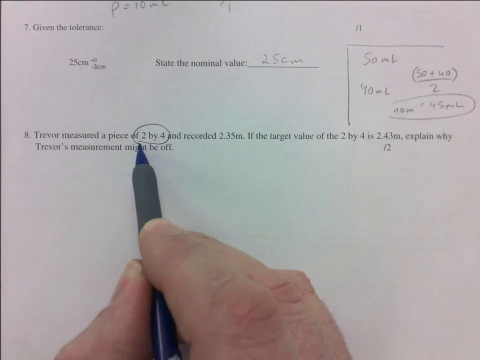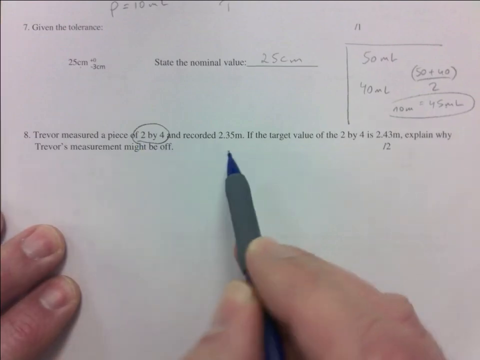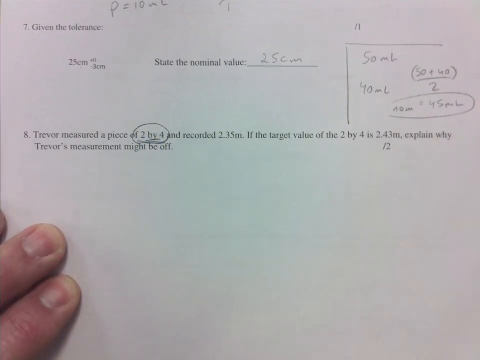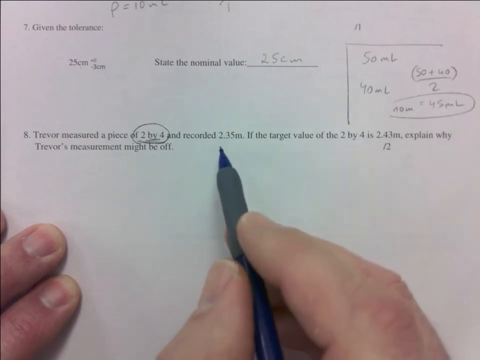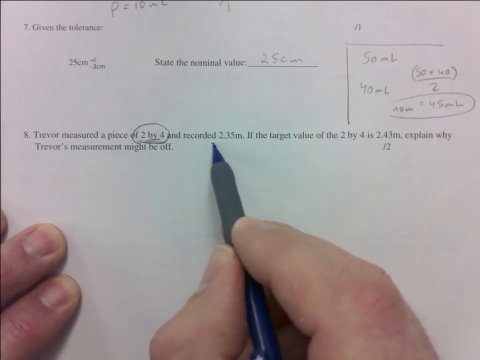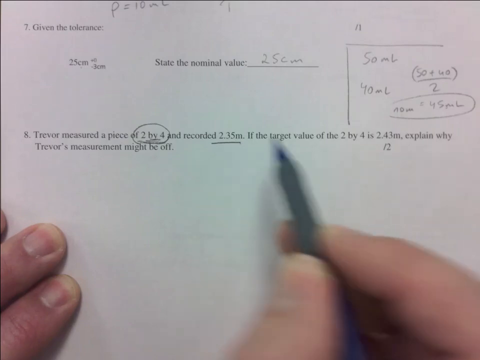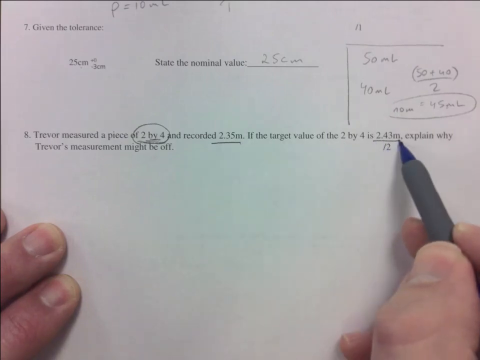Okay, I'm a little bit of a wordplay here. 2x4 is just a piece of lumber, right? We call it 2x4 in construction to do framing and whatnot. So this is not supposed to go into your work, okay? I don't think the exam would ever do that, but there it is, recorded at 2.35. The target is 2.43.